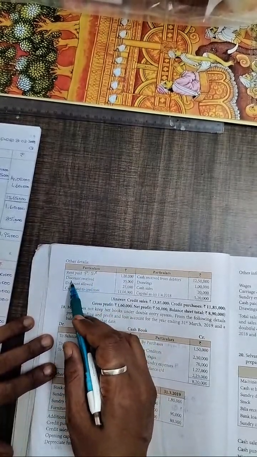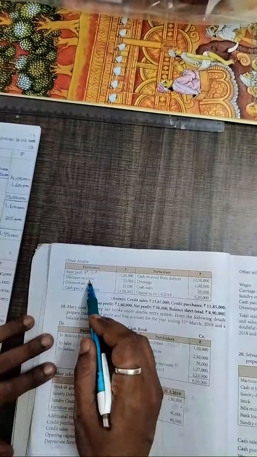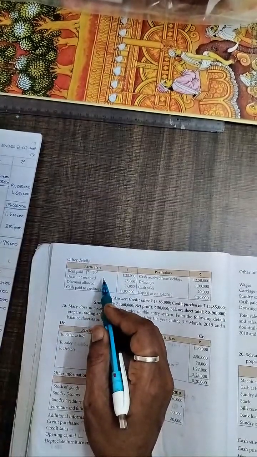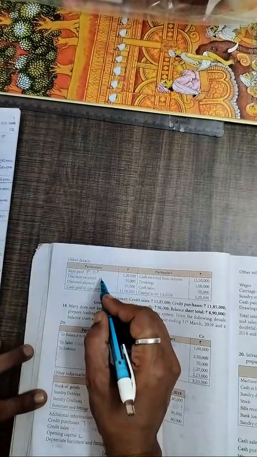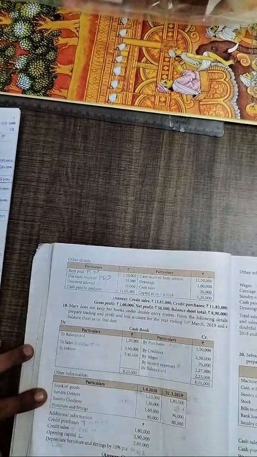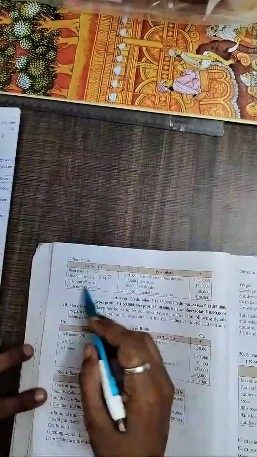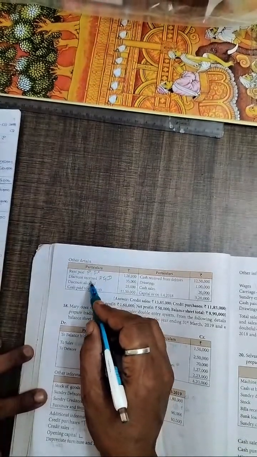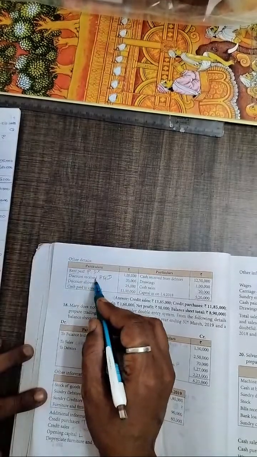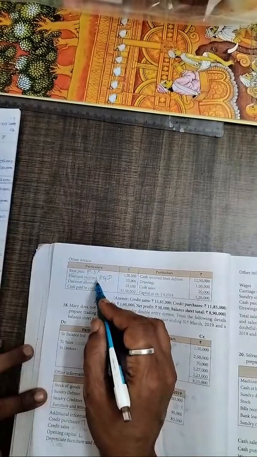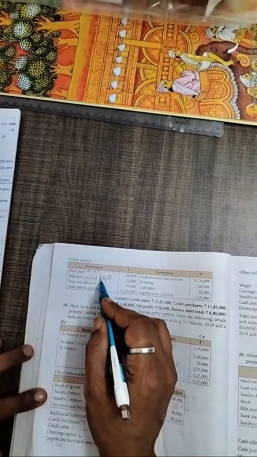Then discount received. These items belong to two accounts. Discount received goes to the profit and loss account on the credit side, and to the total debtors account. Then come to discount allowed. Discount received goes to the profit and loss account credit side because you received a discount. This is income. Received means income. Discount received means income. Income goes to the profit and loss account credit side.